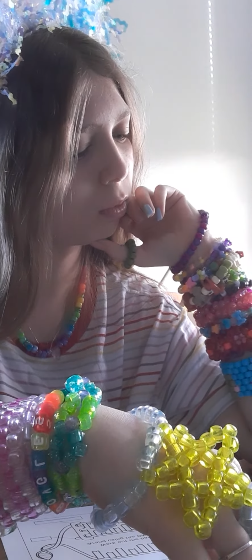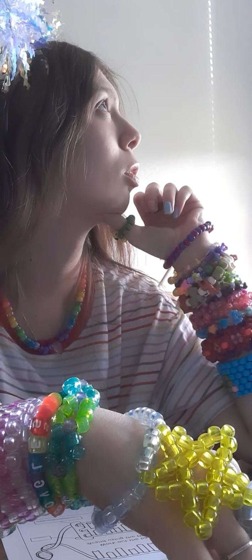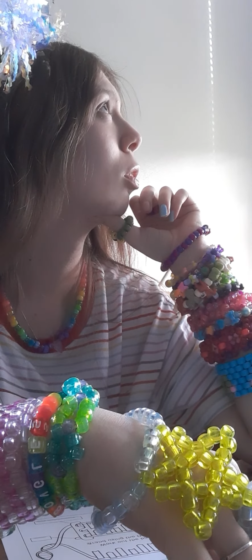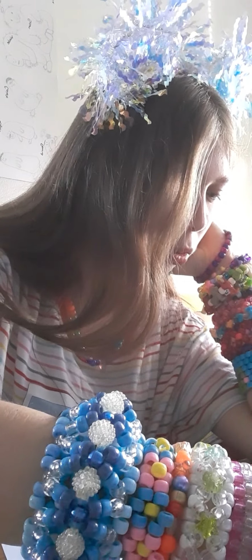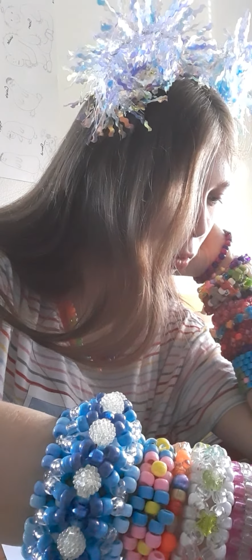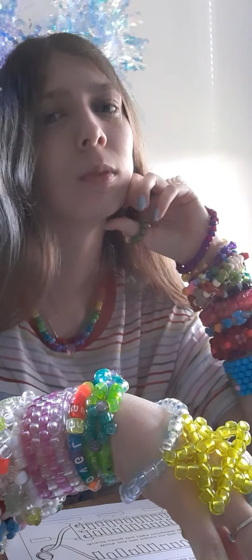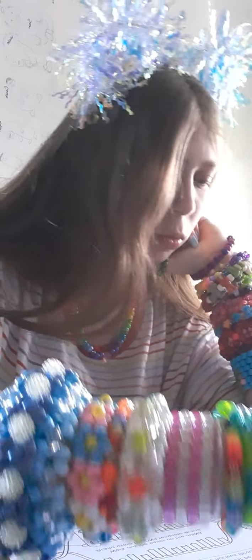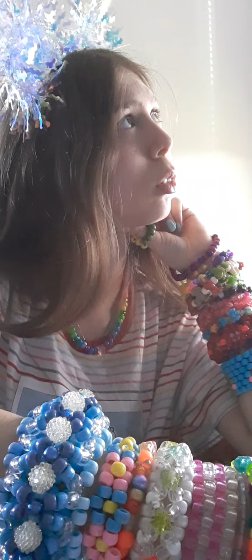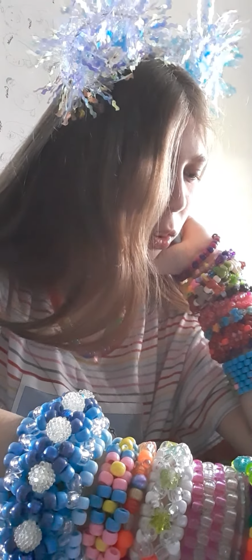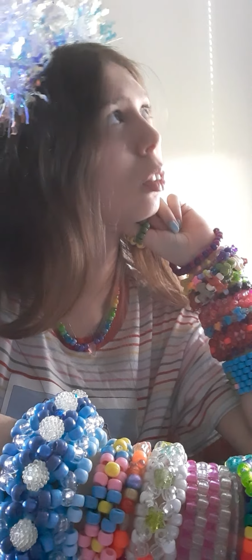RNA has uracil instead of thymine. So anywhere that thymine would go, uracil is put in. And that just has to do with how the chemistry works.